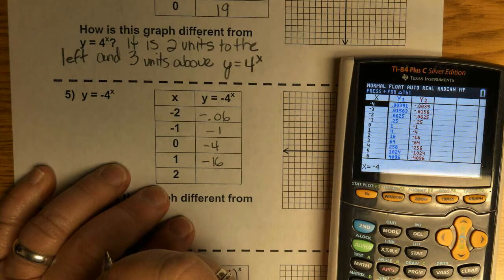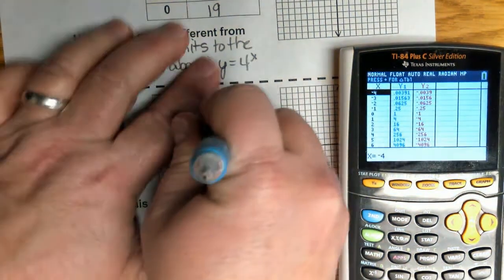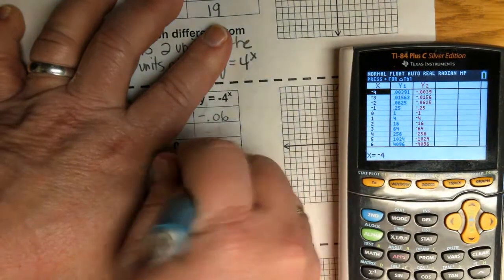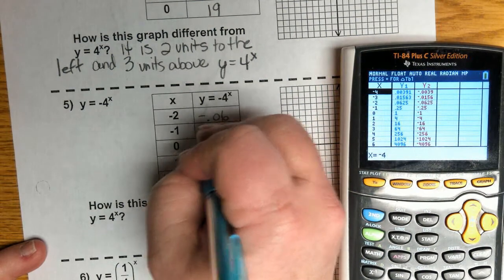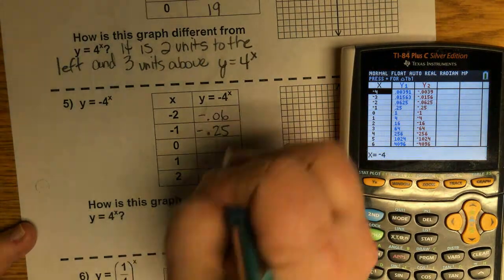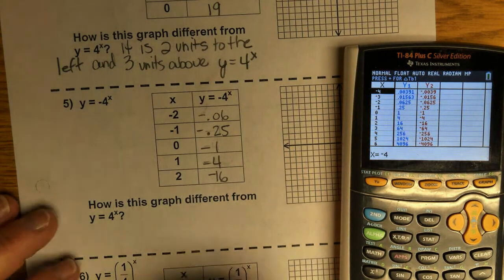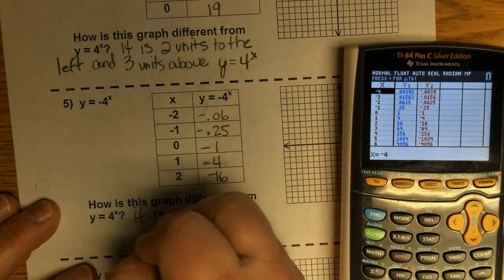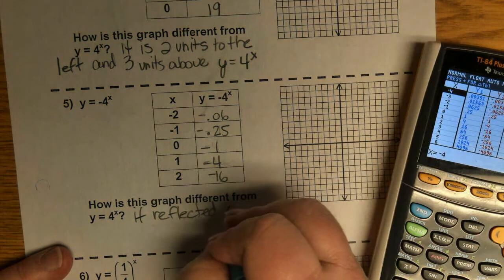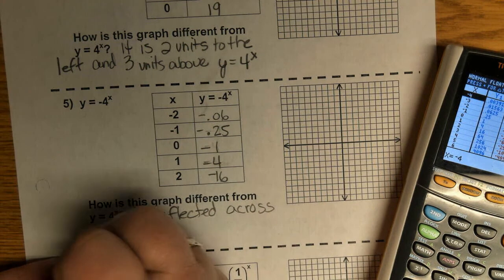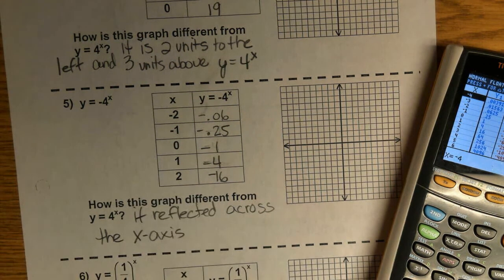Okay, and 2 is, uh-oh, I skipped one somewhere. I skipped 0.25. So I had 0.25 negative, and then I have -1 and -4. So all this did was that it reflected it across the x-axis, didn't it?